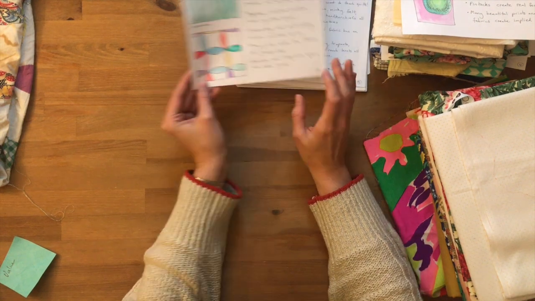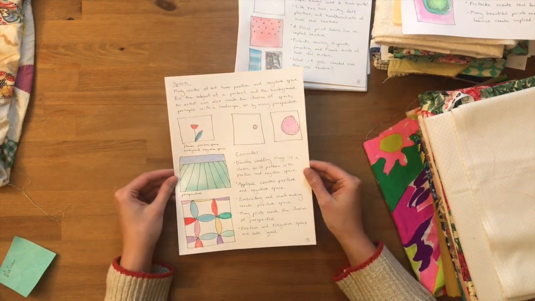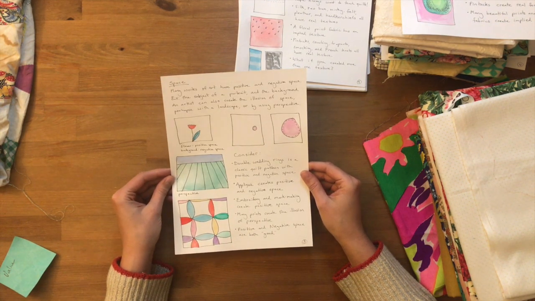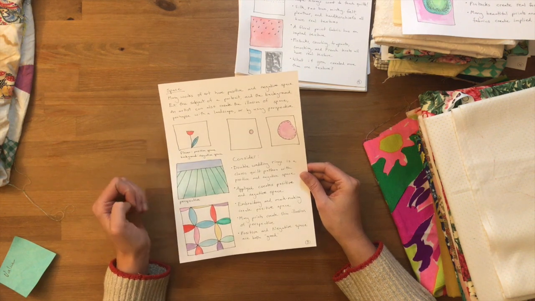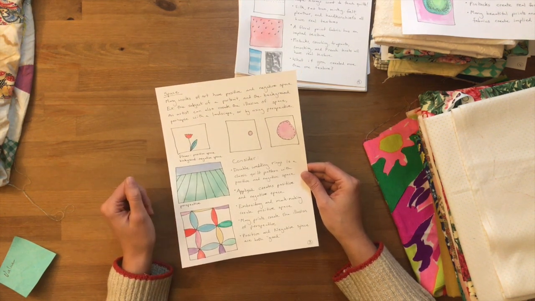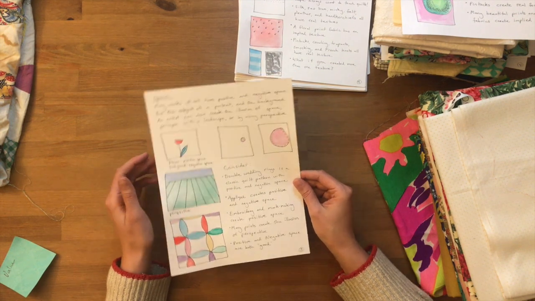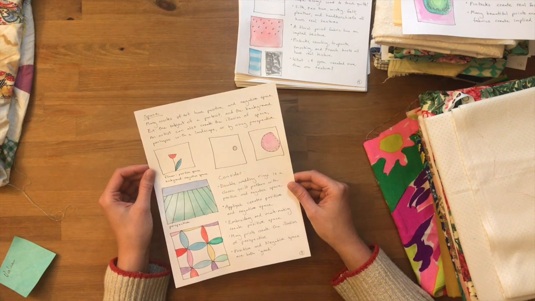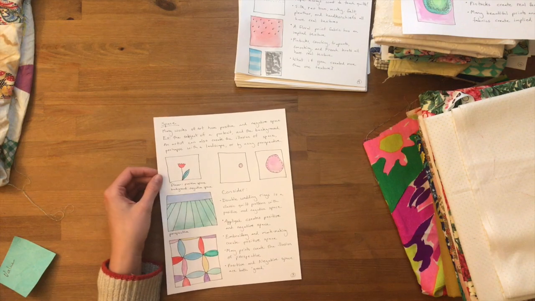Our next element is space. As we look at space, we are going to notice that there are a couple different ways to perceive space. Space might be about positive and negative space. The space of the focal point, for example, on the screen right now, I am the focal point, and the background, the things around me, those are negative space. I'm positive space, this other area, negative.